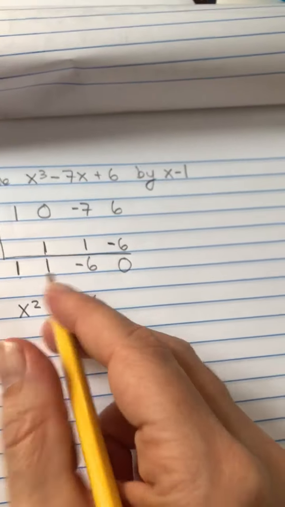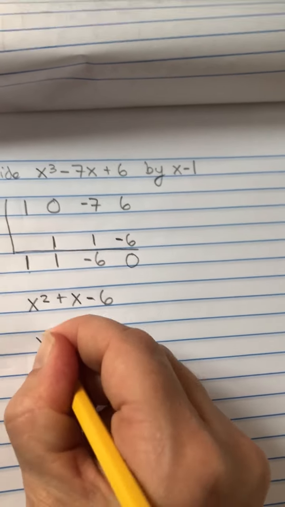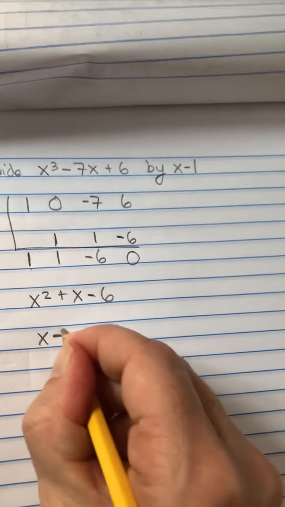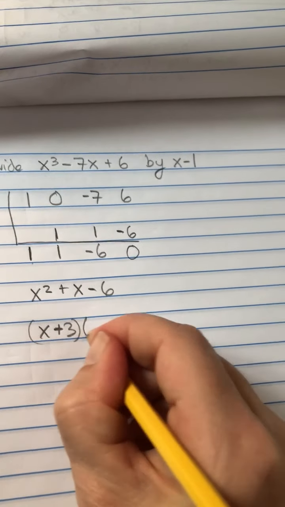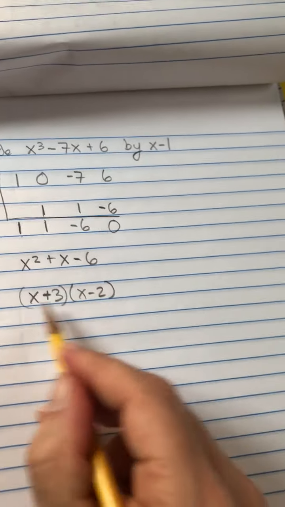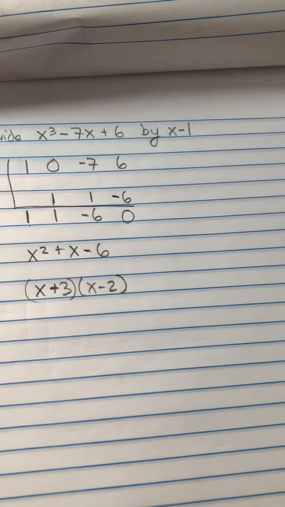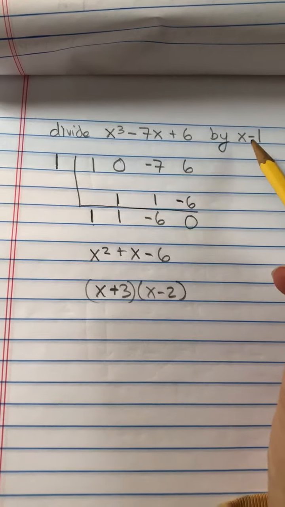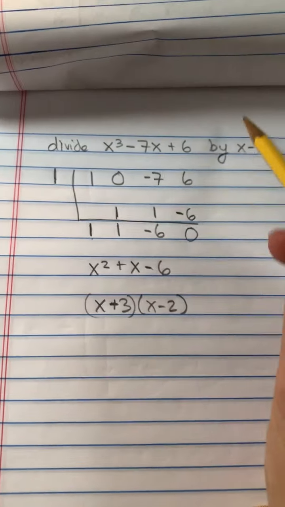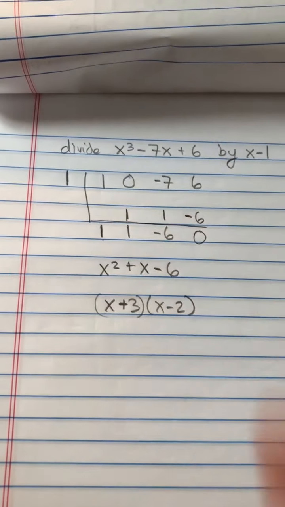So if we were to factor this, we'd get x plus 3 times x minus 2, x squared, negative 6, and that plus x in the middle. And then the other factor would be x minus 1. If we multiply this by x minus 1, we'd go back to that.